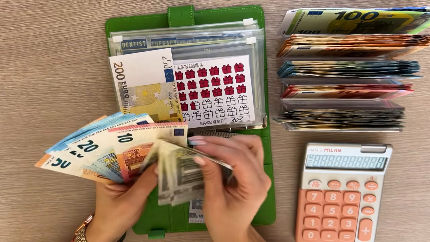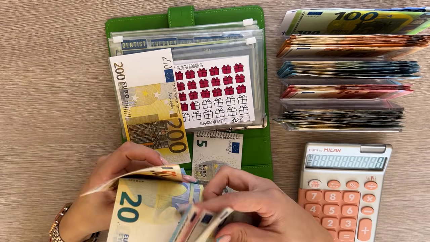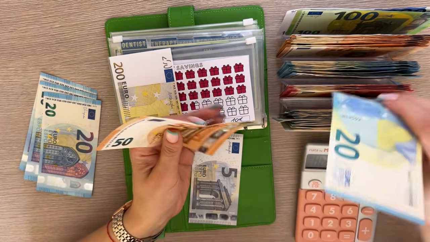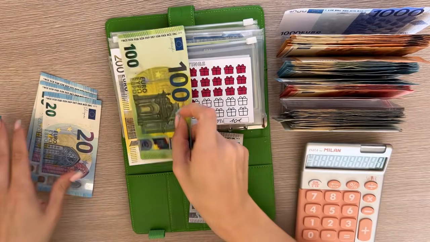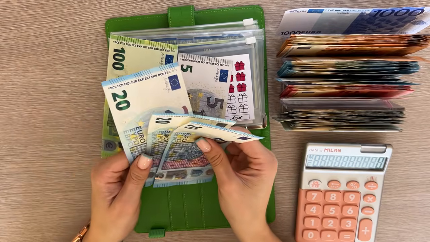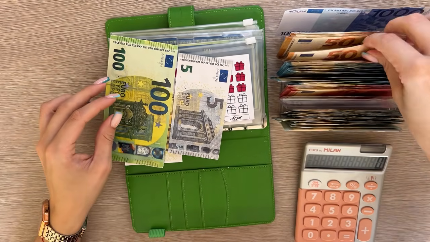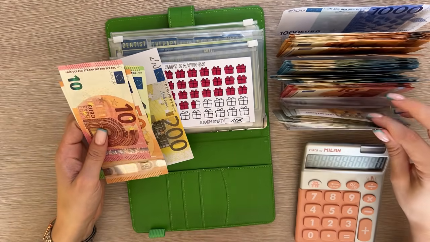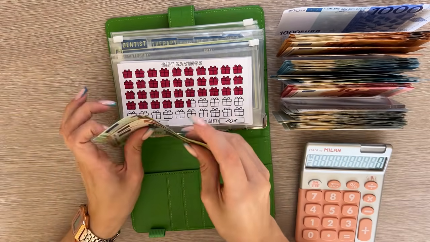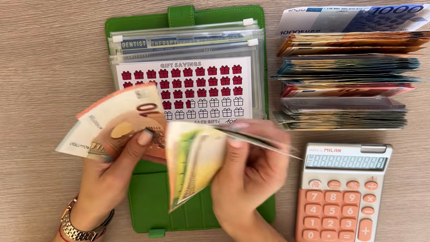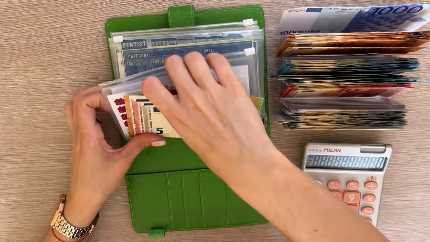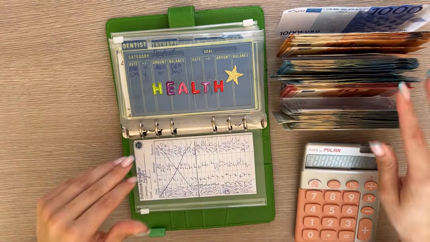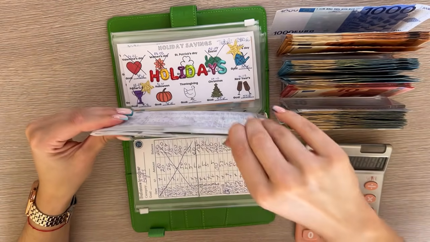5, 10, 15, 20, 30, 50, and 100. Dropping 100 here, and then leaving all of this 60. We're grabbing a 50 and a 10. Okay, let me exchange this to a real 5. Fantastic. So we have 200, 300, 50, 65. Nice. Amazing. Great. So health is up next.